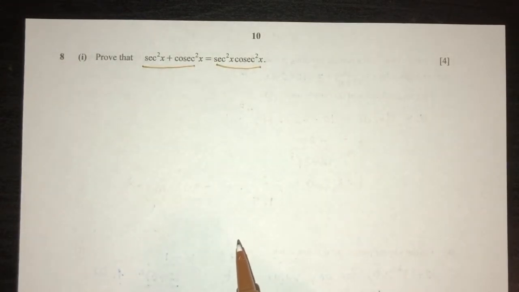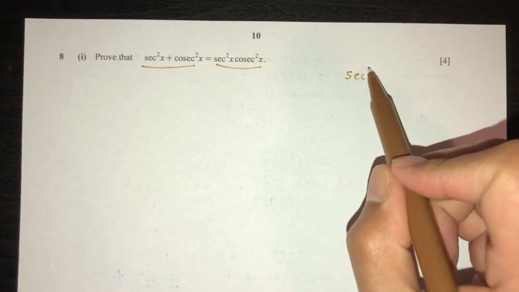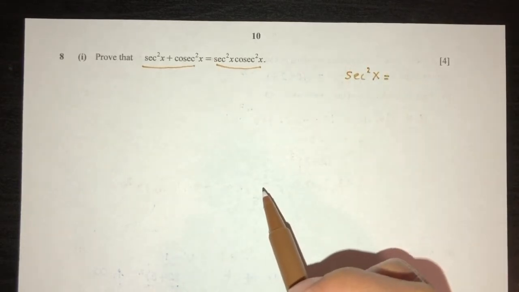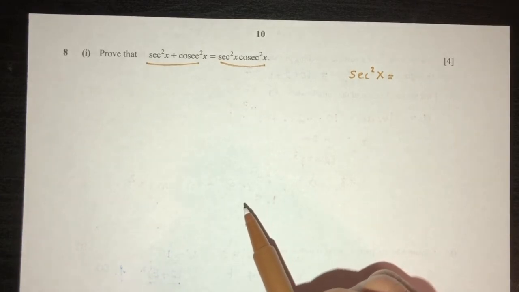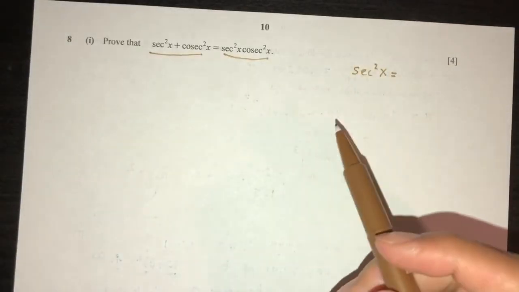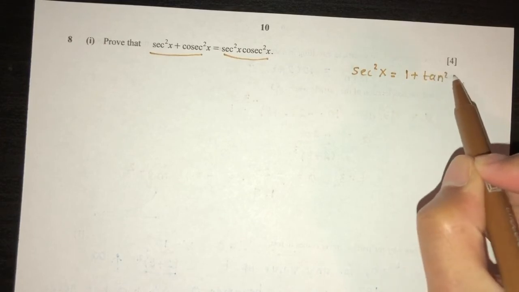So we have to prove the left-hand side becomes the right-hand side. How can we prove this? We can do it step by step and see what happens. First thing is, what is sec square x? We have a list of formulas if you want to look at it as well. This is equal to 1 plus tan square x.